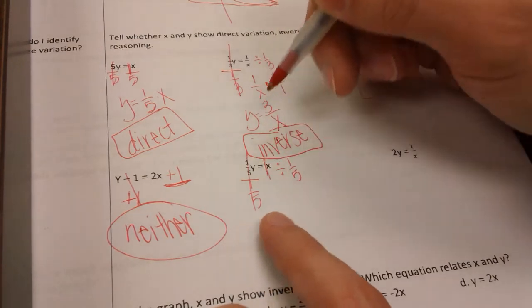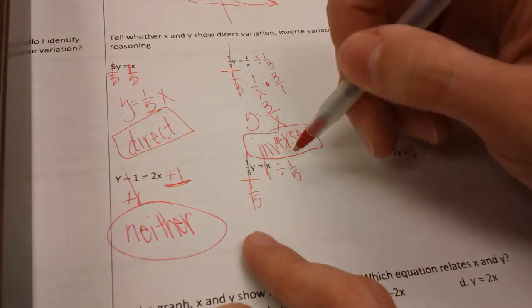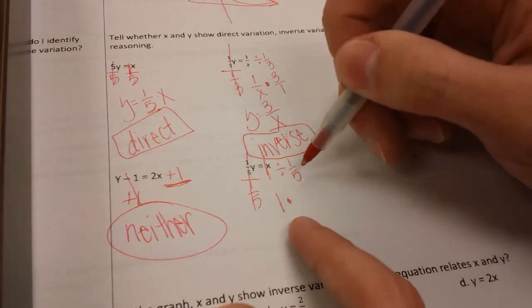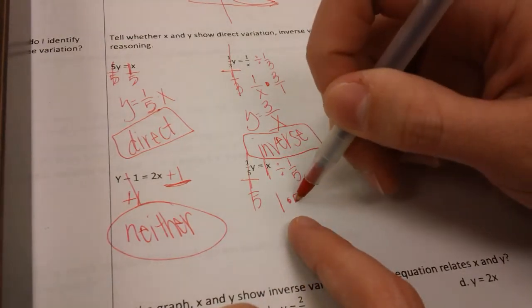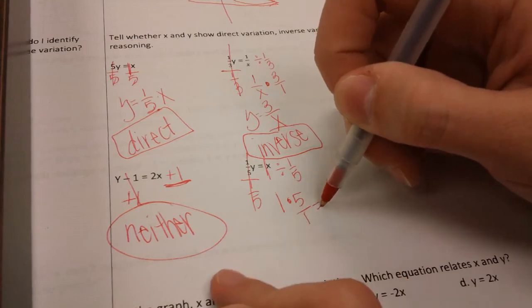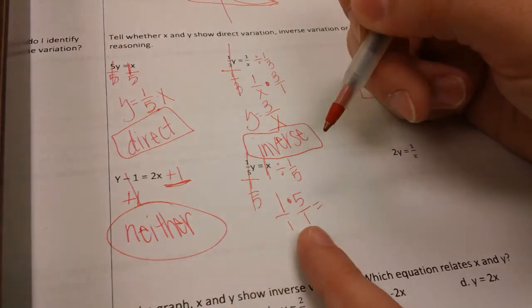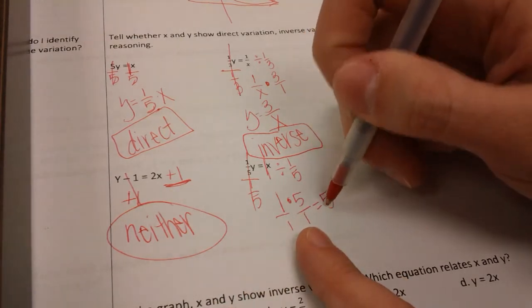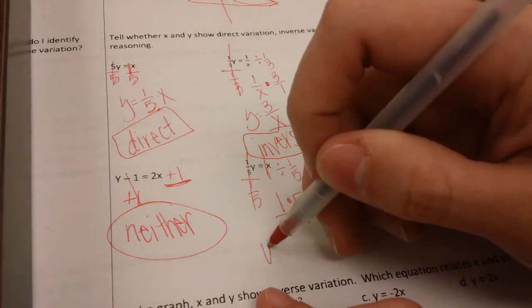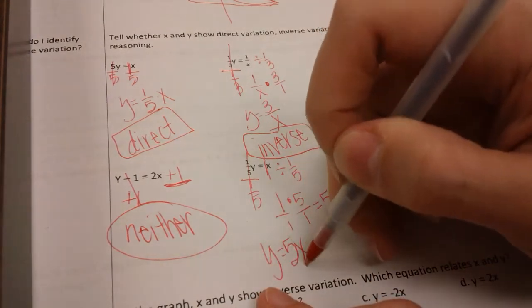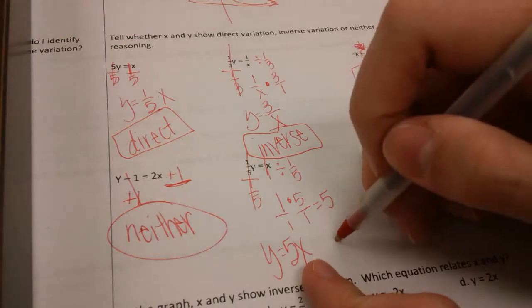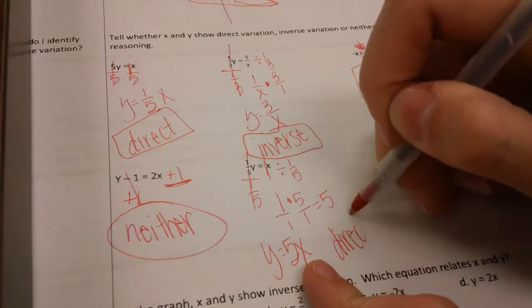And that's 1x, so 1 times keep, change, flip, 1 over 1 times 5 over 1 gives me just 5. So y equals 5x, and that's direct variation.